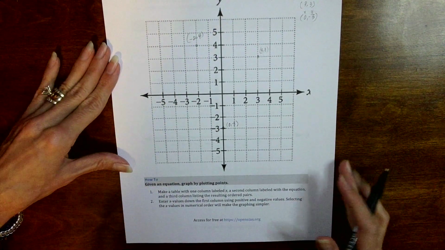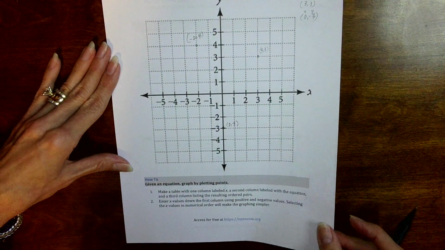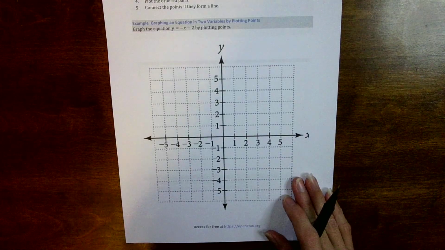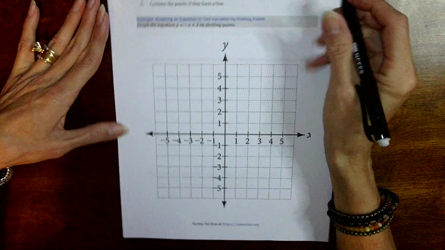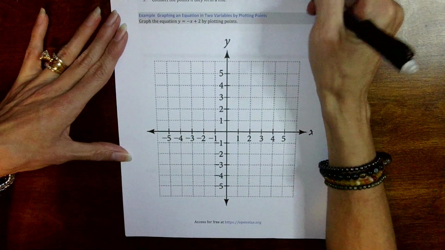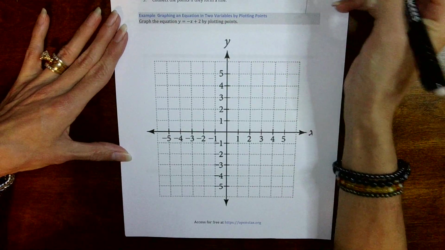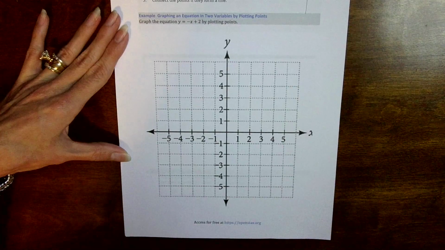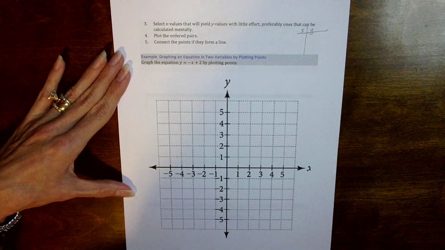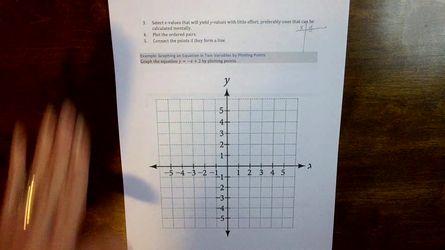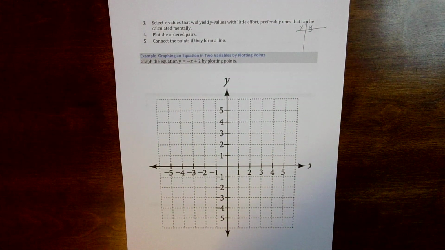So you can graph. If you have an equation, you can graph by plotting points. That's one of the ways to do it. So I like to make a table. I have x and y. And you can make a line technically with 2 points, but you can make any 2 points line up. So I prefer to do 3 just as a check to make sure that something isn't wonky.